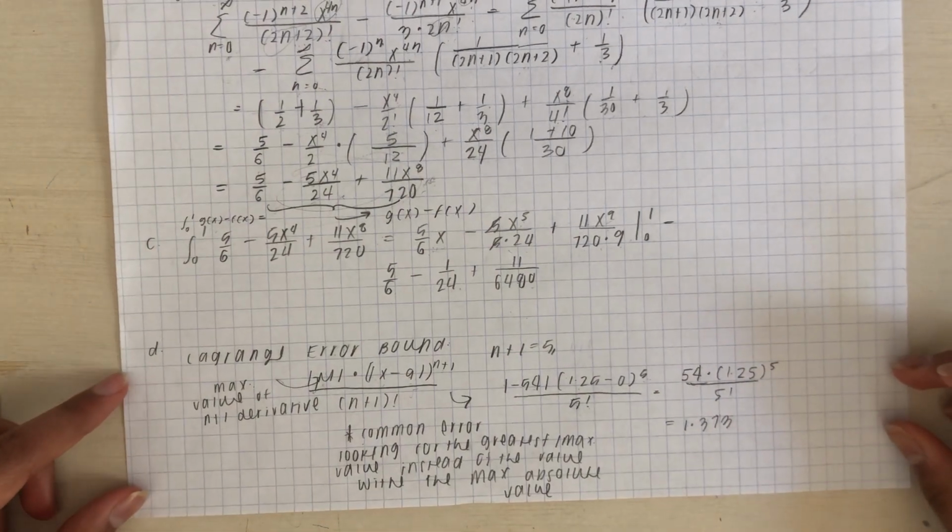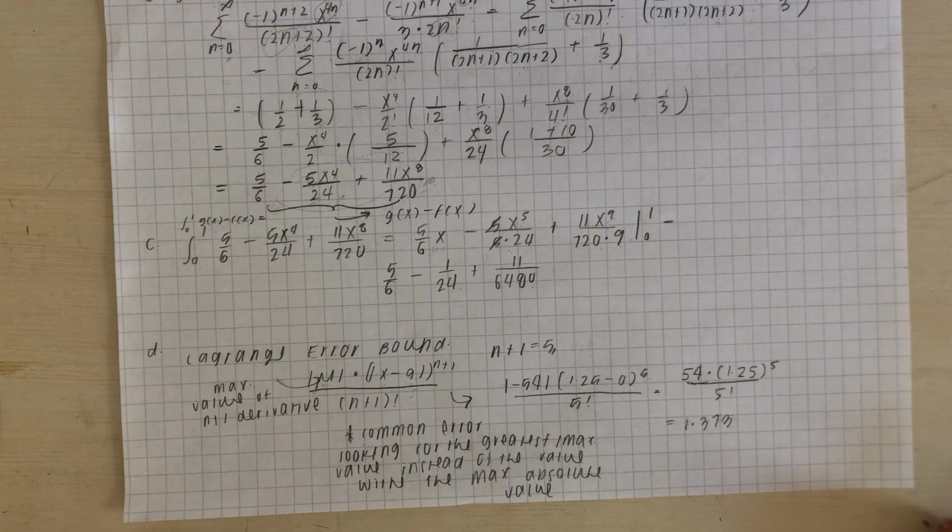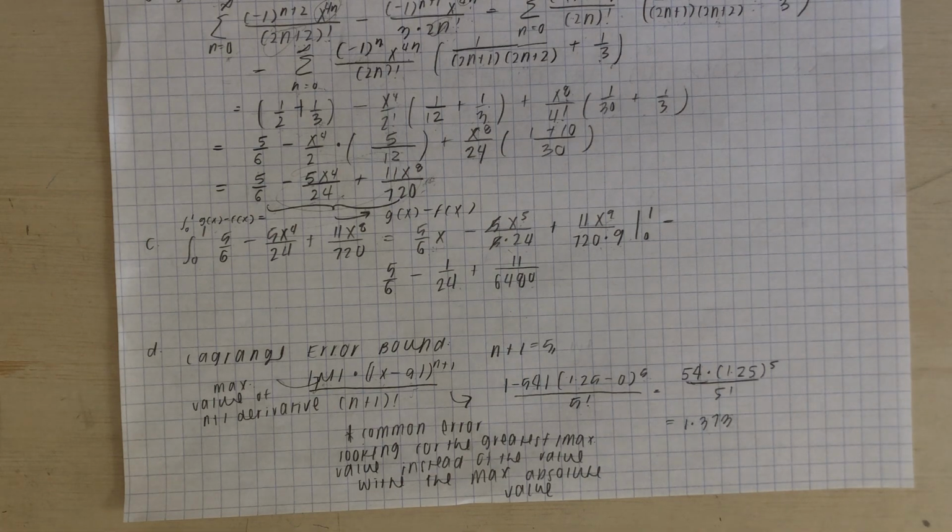Okay, so for the final part of this problem, part D, we need to find the maximum error using the 4th degree Taylor polynomial for f of x to approximate values of f of x on the interval 0, 1.25. So since this problem says we need to use error, we are probably going to end up using the Lagrange error bound. So this is the general form of the Lagrange error bound.